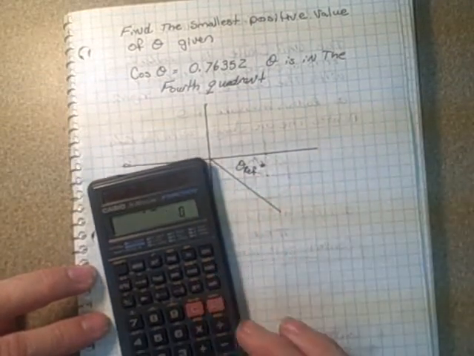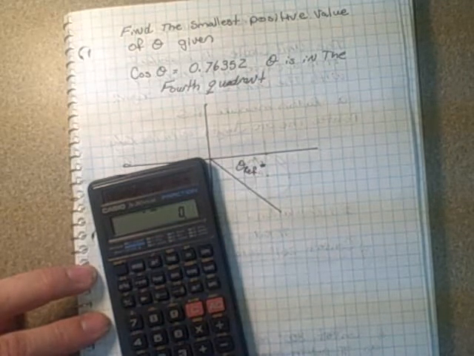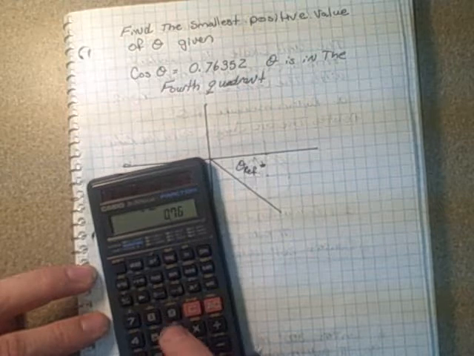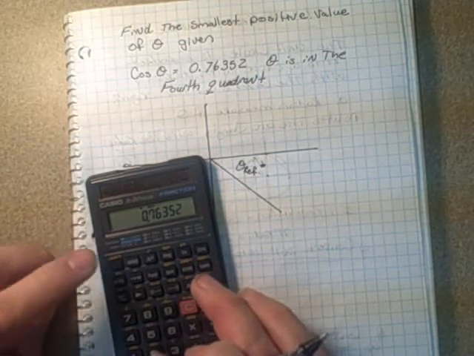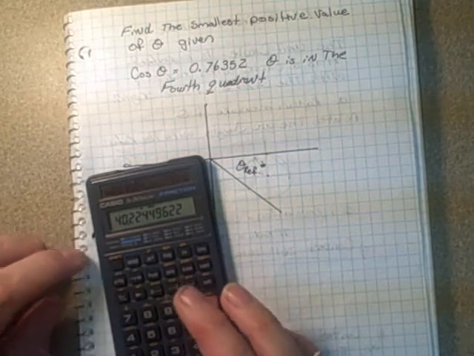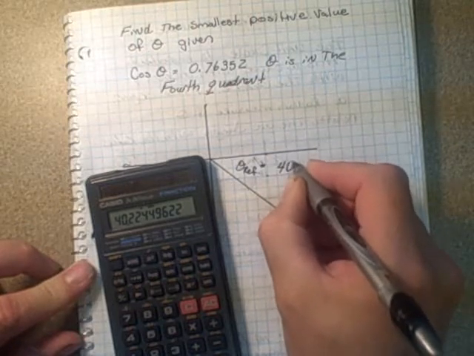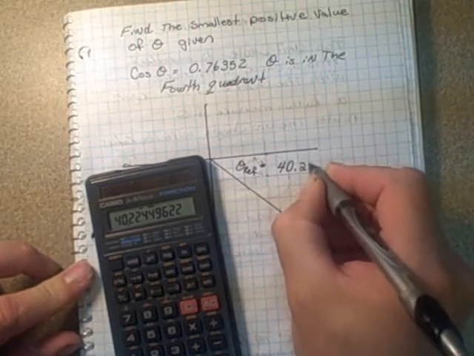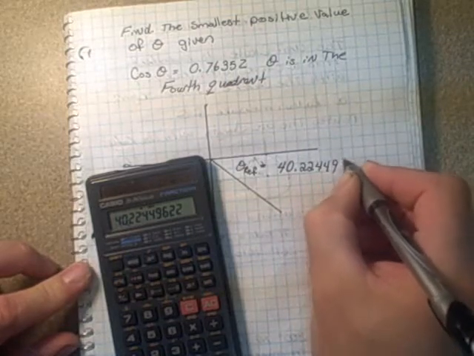Okay, so here we are, clear. Make sure it's still in degrees. 0.76352, and I want to convert that, so I go second function cos, and that is equal to 40.22449 degrees.